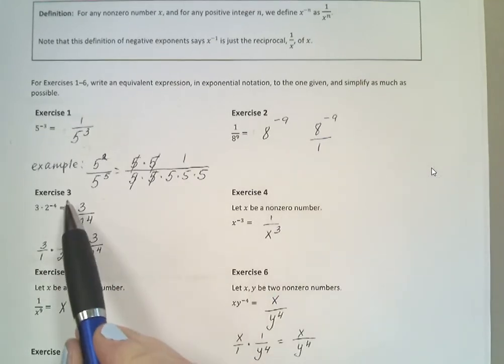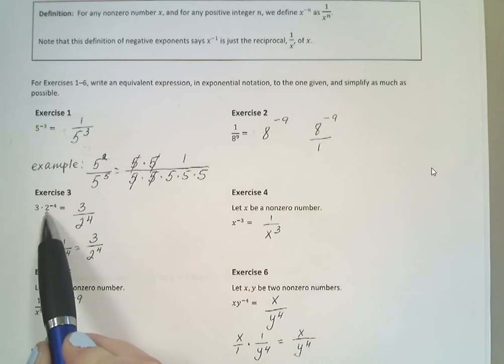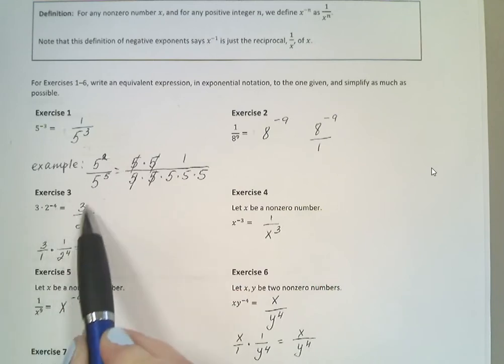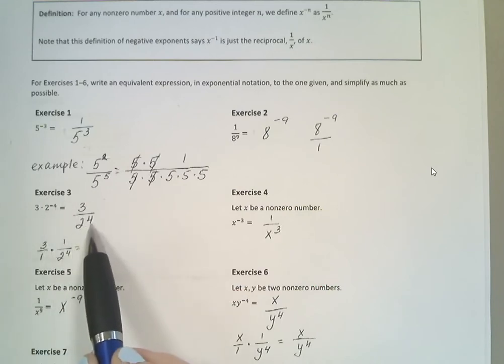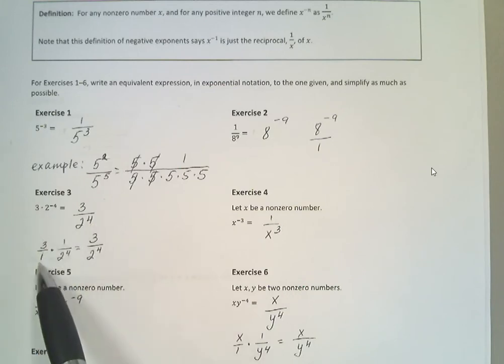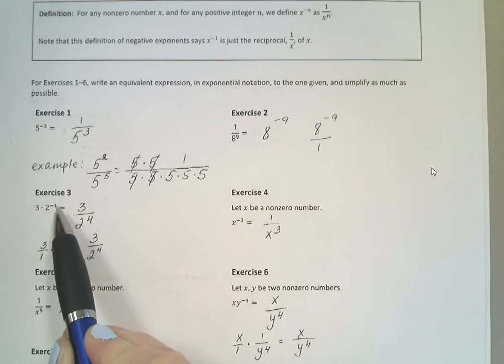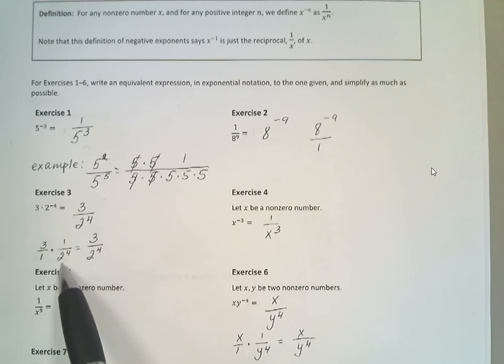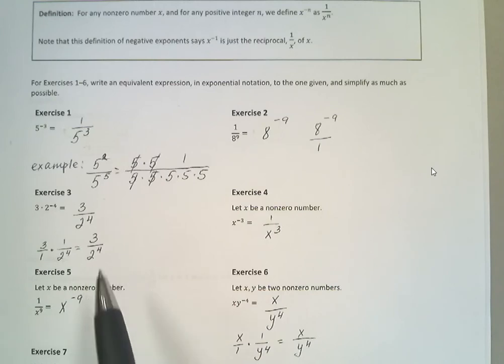Exercise 3, 3 times 2 to the negative fourth is 3 over 2 to the fourth. How does that happen? I rewrote 3 as 3 over 1, and I rewrote 2 to the negative fourth as 1 over 2 to the fourth. And then I just multiplied across. 3 times 1 is 3, and any number times 1 is itself, right? So that's how 3 times 2 to the negative fourth is 3 over 2 to the fourth.